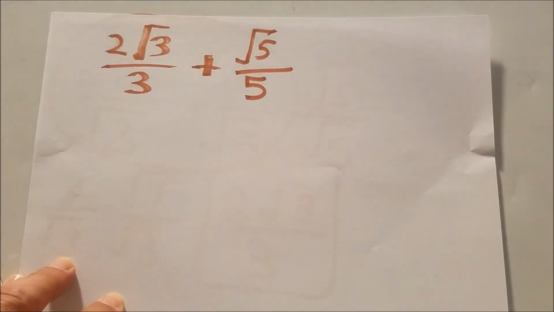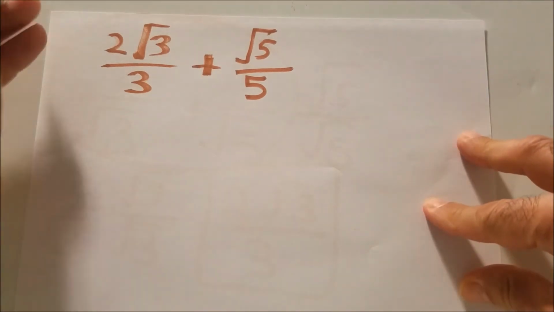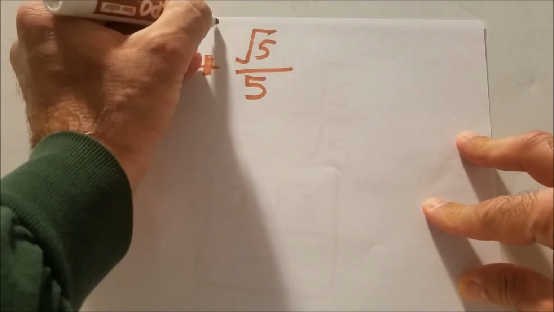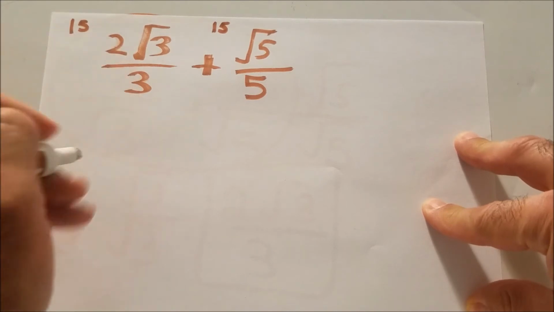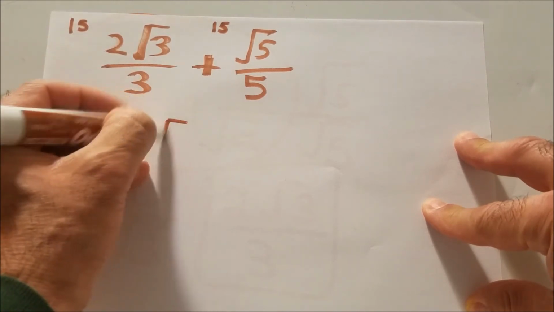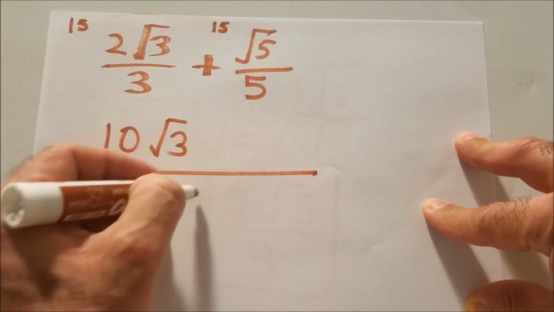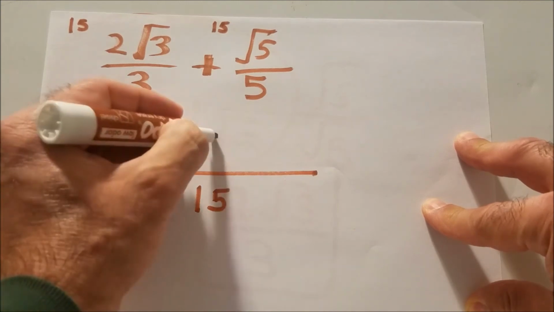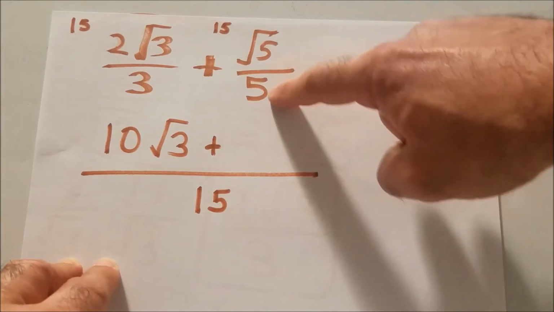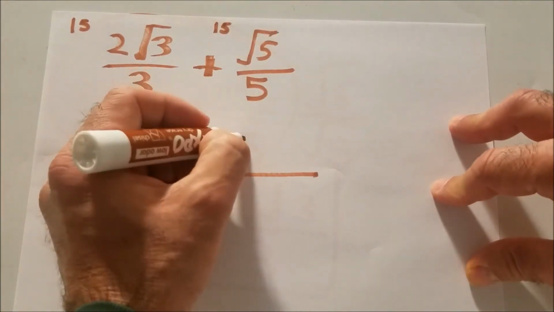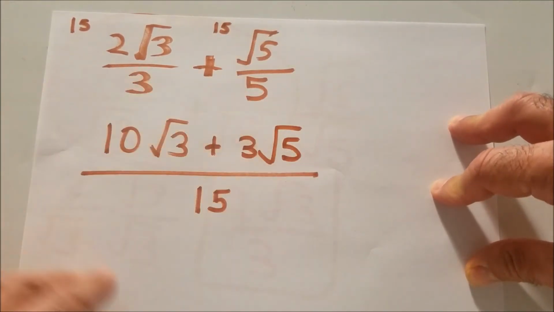Now we need a common denominator. And the common denominator is 15. So we can put a 15 over here, put a 15 over here. 3 goes into 15 5 times. 5 times 2 is 10. So we're going to have 10 square root of 3, everything's going to be over 15. Plus, what do you think? 5 goes into 15 3 times. So it'll be 3 square root of 5 over 15.